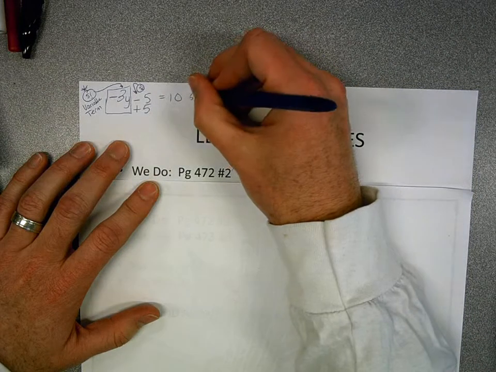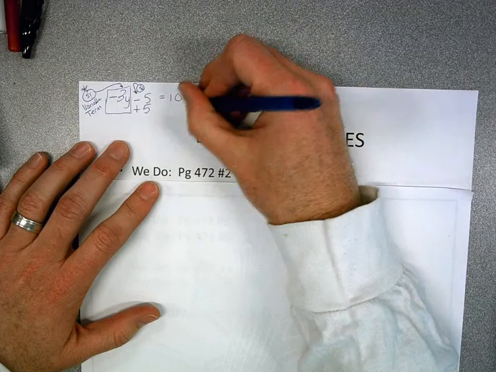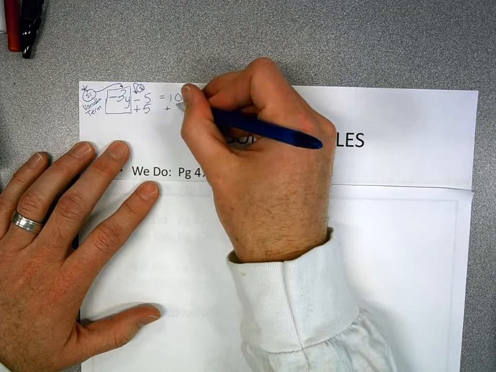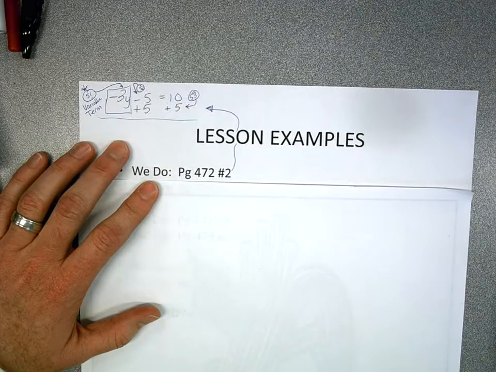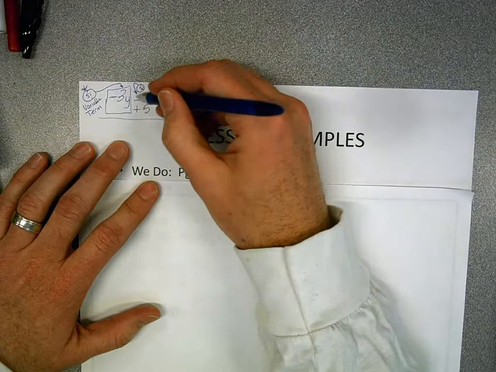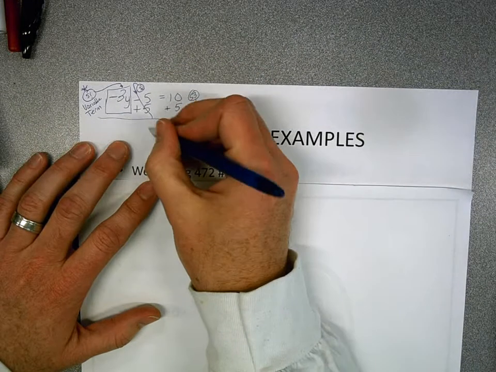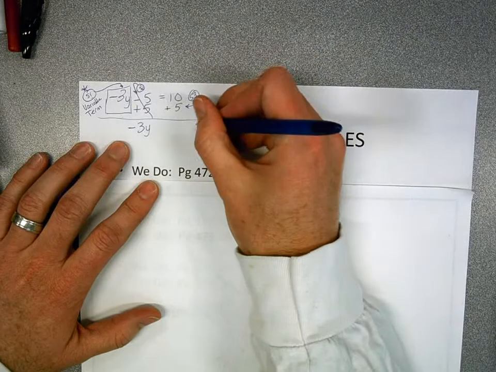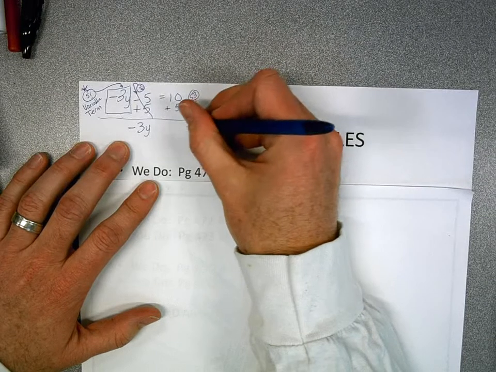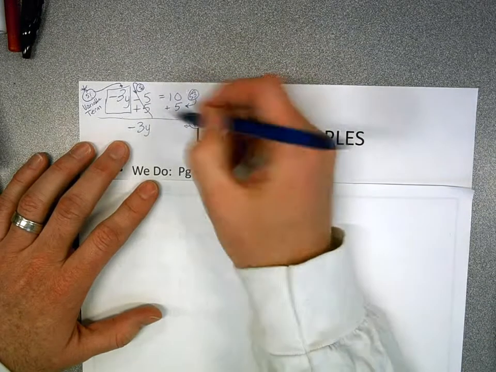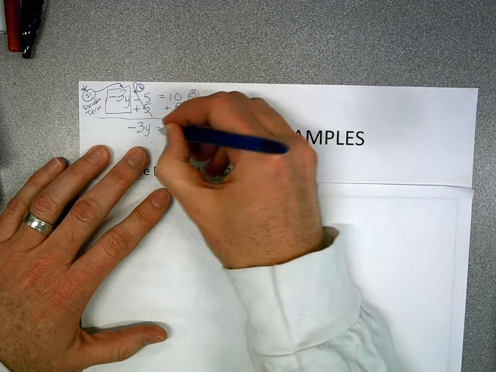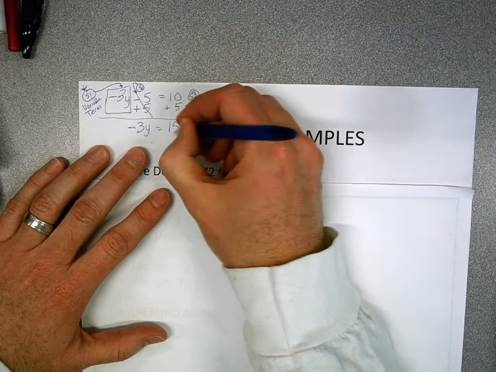Of course, whatever you do to one side, we do to the other. So if we add 5 to that side of the equal sign, we add 5 to this side. Those cancel. What is left here is negative 3y, and of course this is step 4, simplifying our equation. Negative 3y equals, and then 10 plus 5 gives us 15.